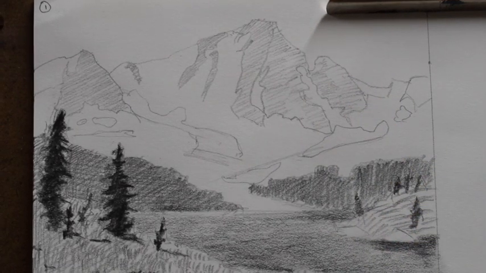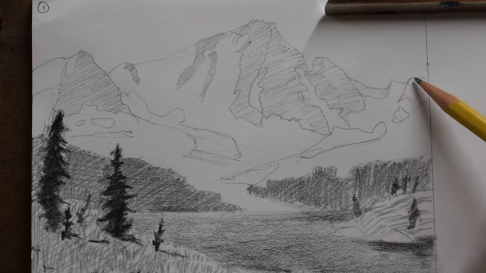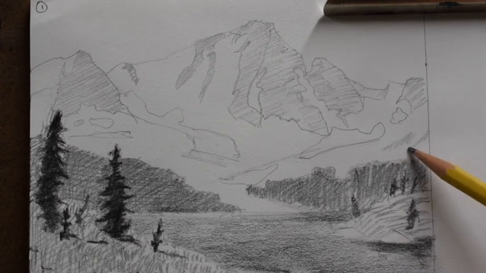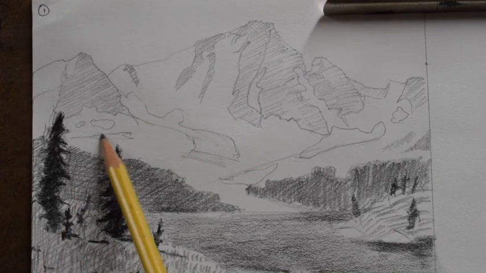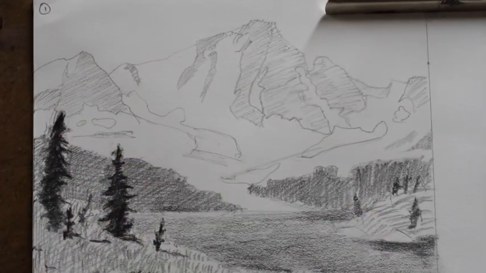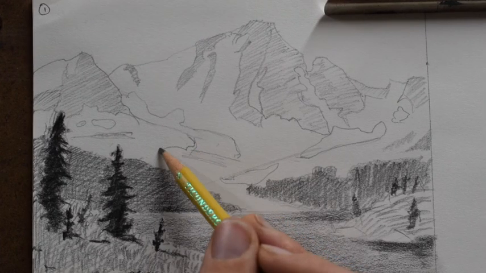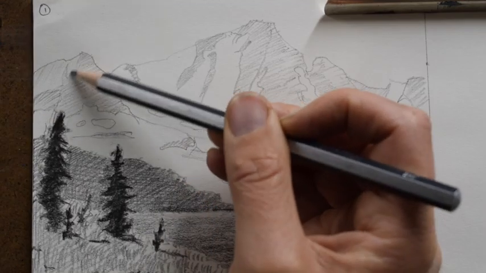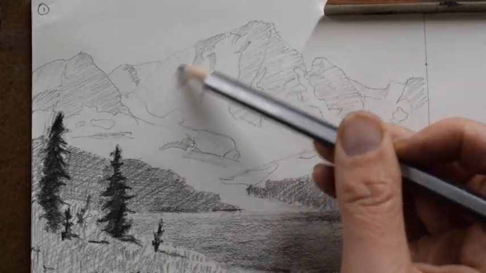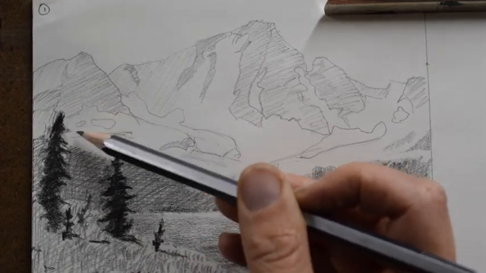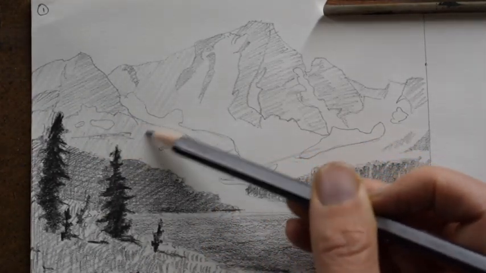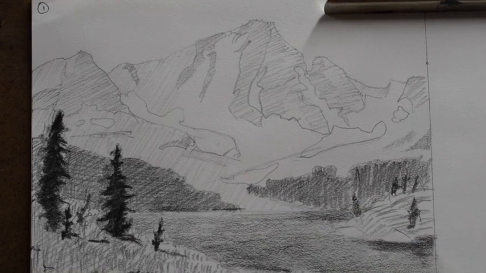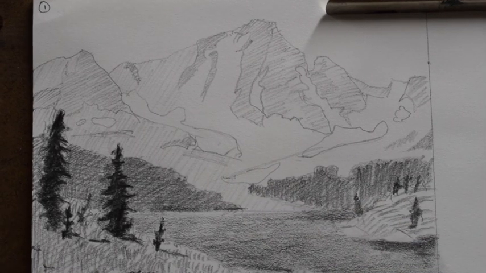So there is quite a bit of detail in those mountains. You might have some detail on yours too. And then you have to be very careful when you're shading the mountains. You want those to read as light. So I am intentionally leaving a little bit of a gap in between my strokes. Your stroke is your pencil mark. So I'm intentionally leaving a little bit of a gap in between each pencil mark, each stroke.